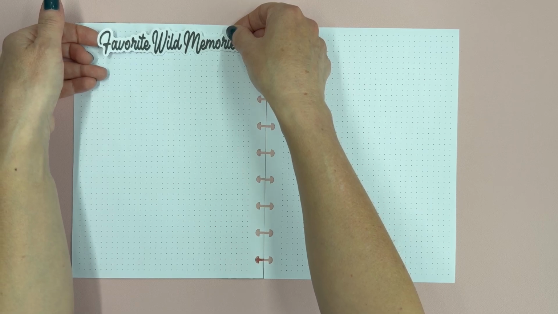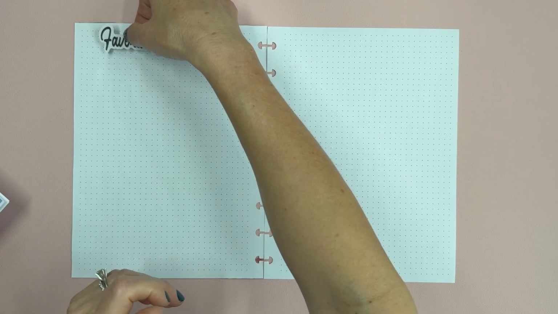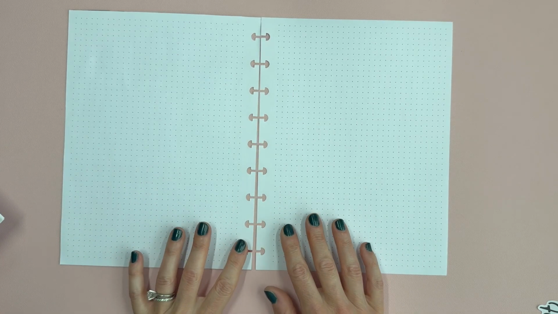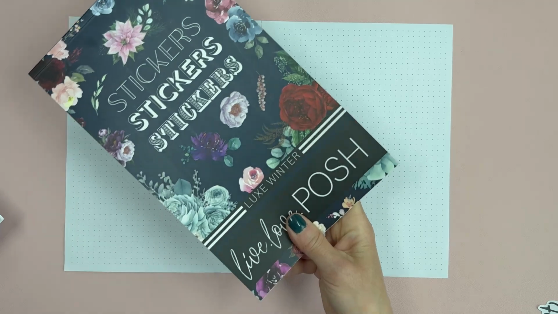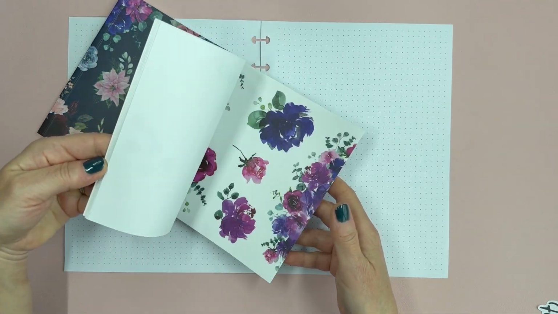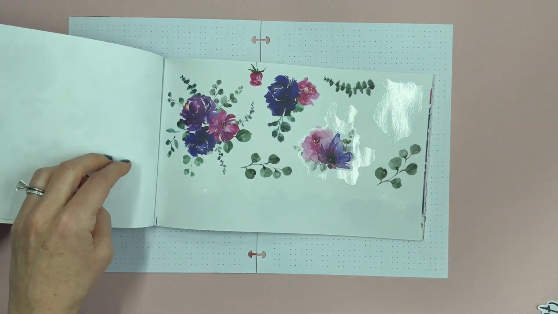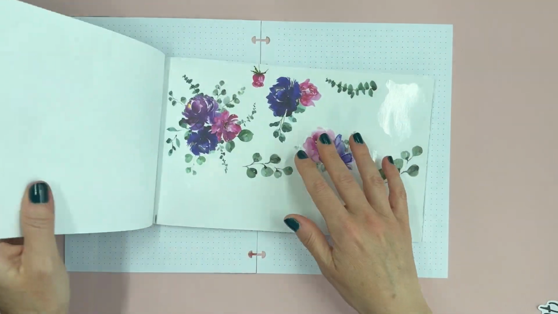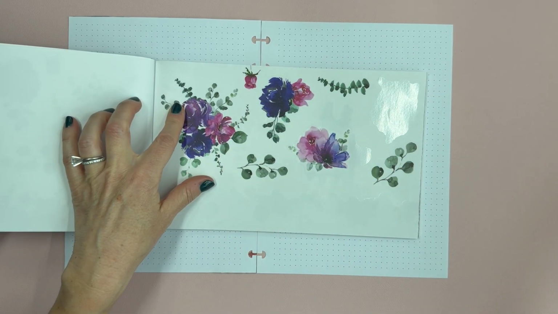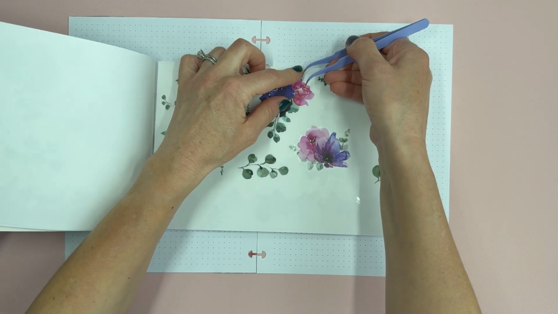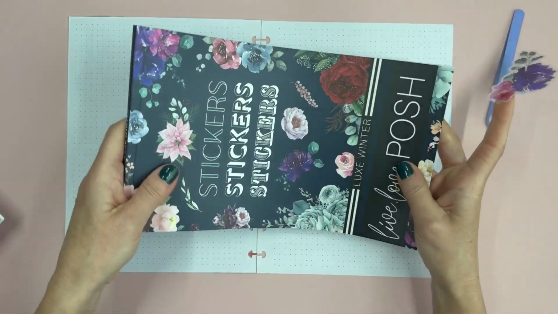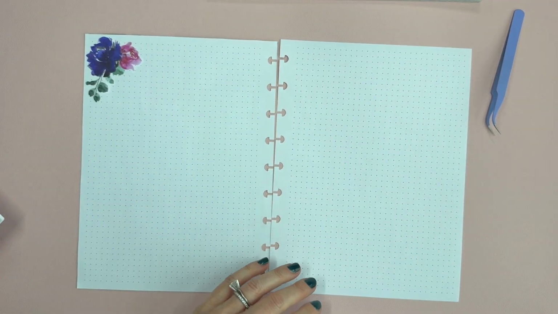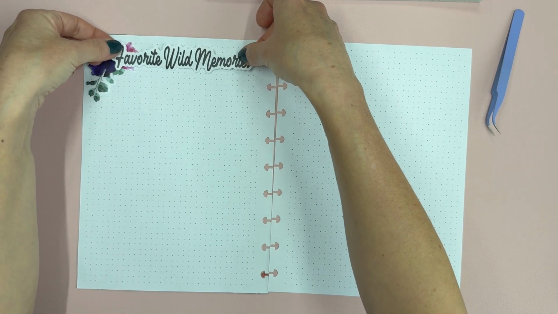I'm just trying to decide if I want to add in some washi at the top. We could do florals. I don't think I want to use those same florals, but let me see if I can find some other neutral florals. This is Luxe Winter from Live Love Posh, and I'm thinking these would go pretty well with the stickers that we have. So we can use some of these florals to add to the decor. So I think I'm going to take this larger one, or maybe this one. And let's add this right here in the corner. And then we can layer this on top, favorite wild memories.